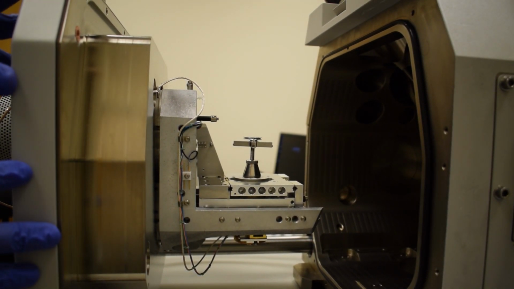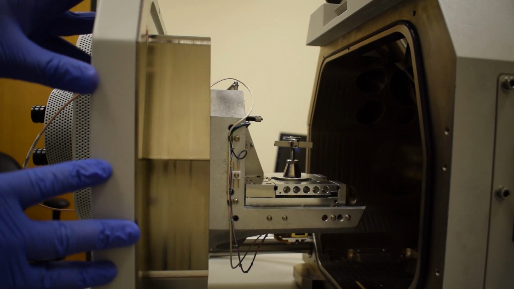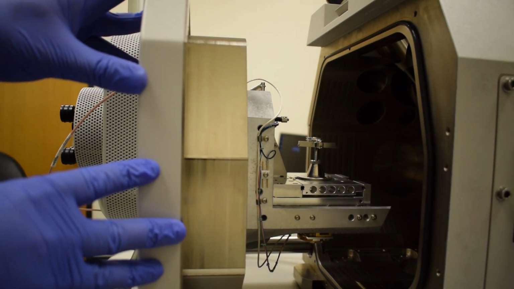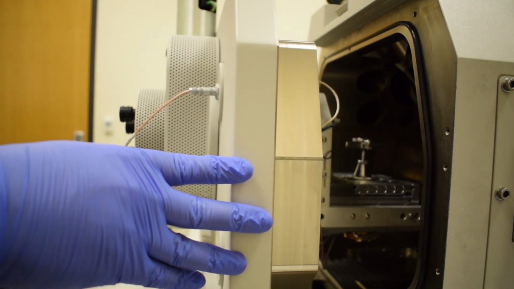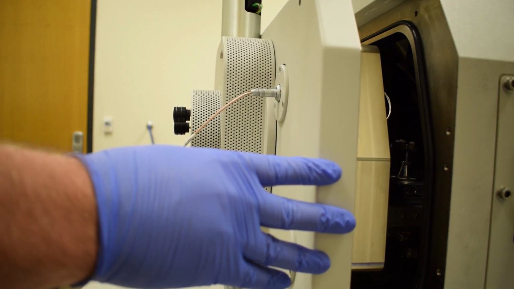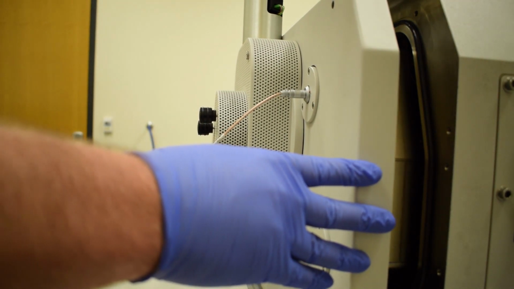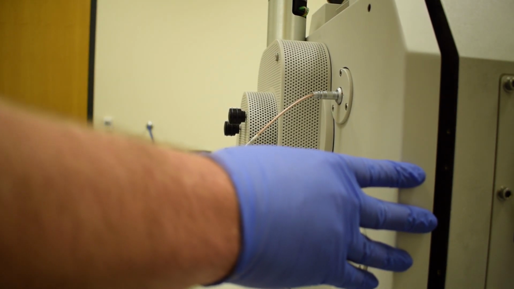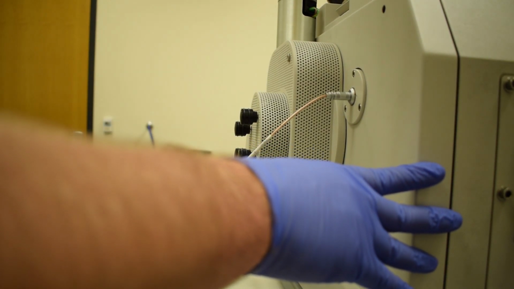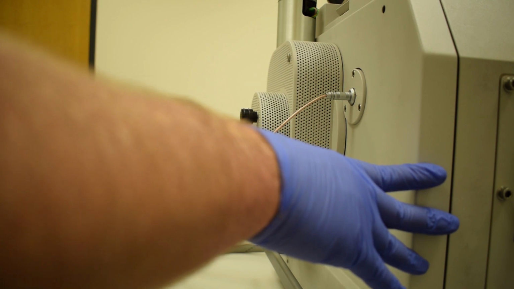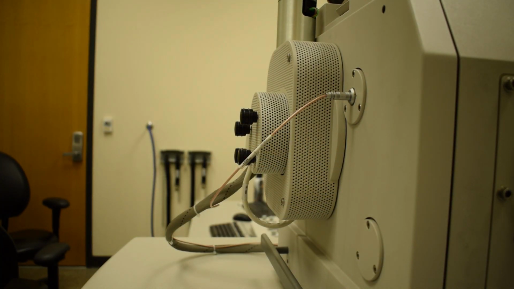And as I close the door, we'll go back to the CCD camera view. We can see the samples come in from the right-hand side and traverse below the lens. Now, if the samples were too tall, we should be able to determine that we may hit the lens before we actually hit the lens surface. So please be careful and watch the CCD camera as you close the door.